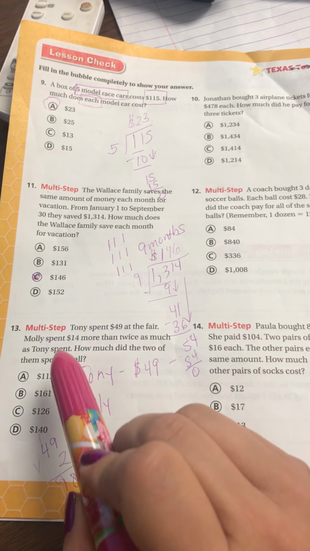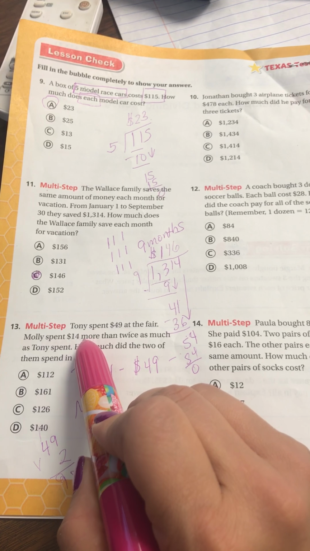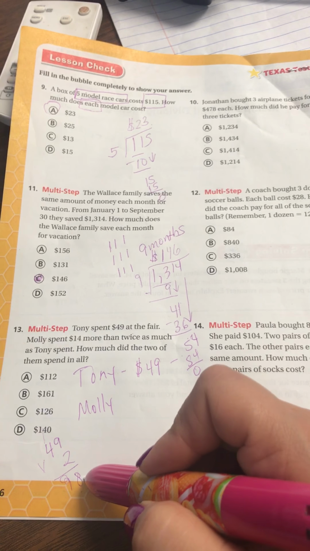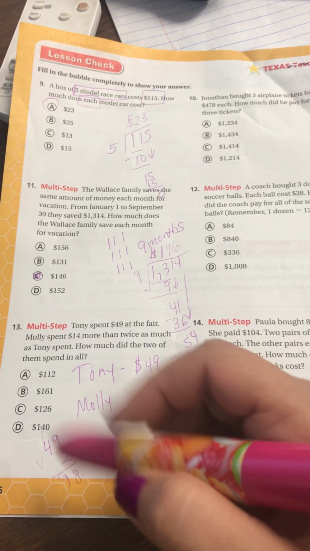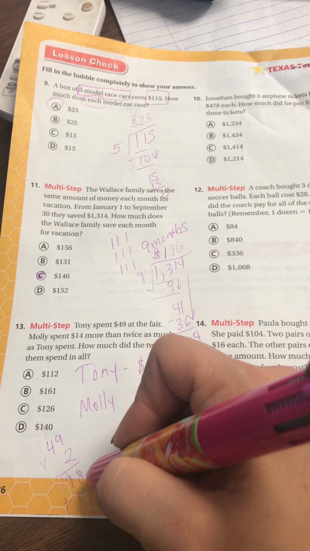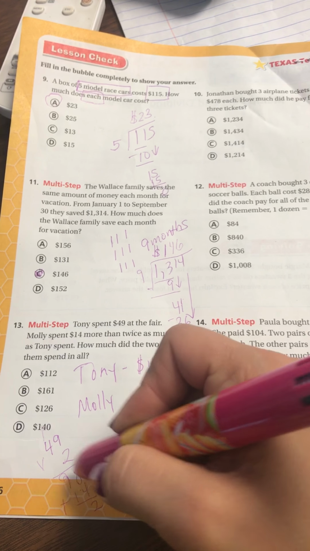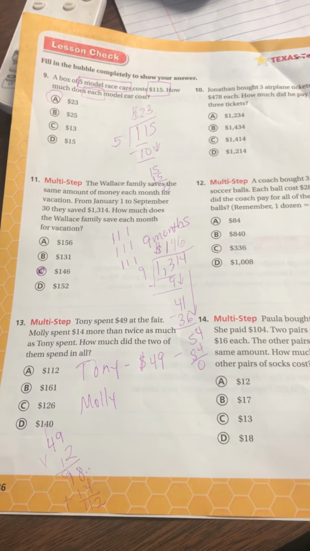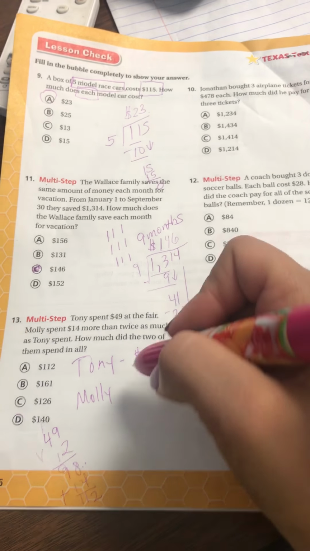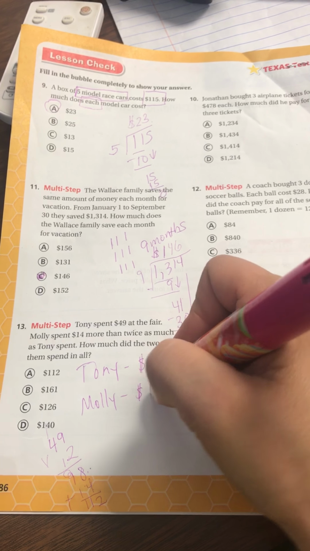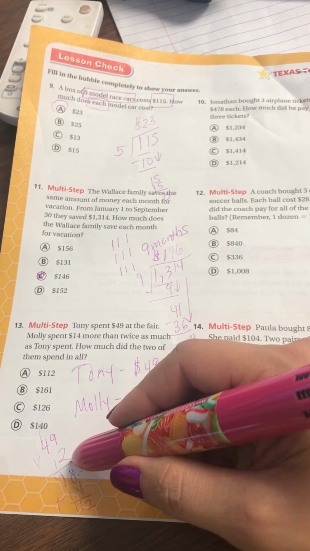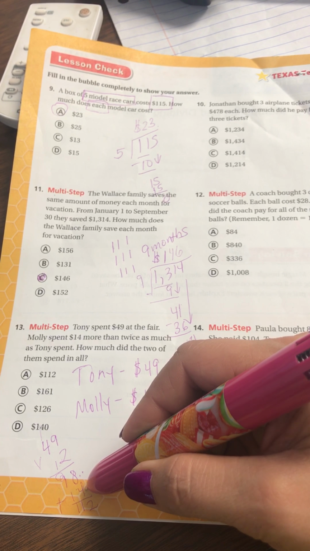But then it says that she also spent $14 more than twice as much as Tony. So $14 more than this amount. So I'm going to add 14 to 98. 8 plus 4 is 12. Carry my 1. 9 plus 1 is 10, plus 1 is 11. So that tells me that Molly spent $112, because 112 is twice as much as Tony with $14 more than that.